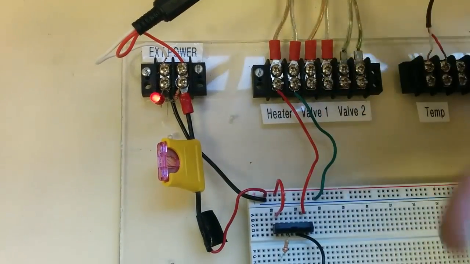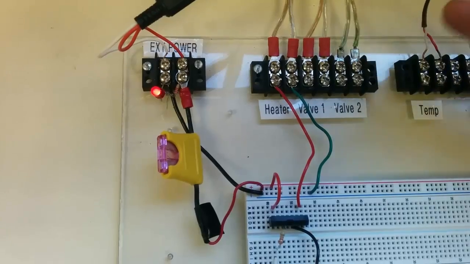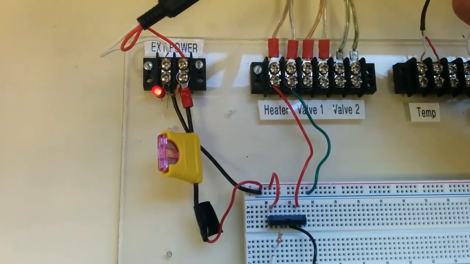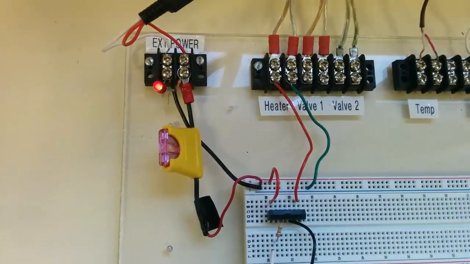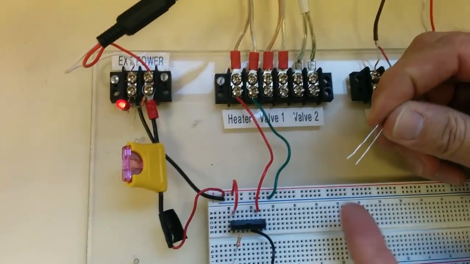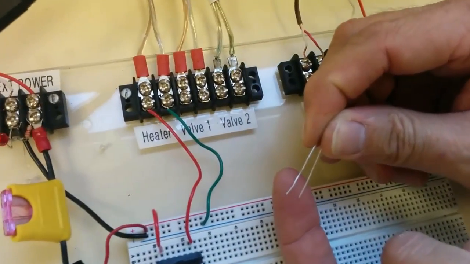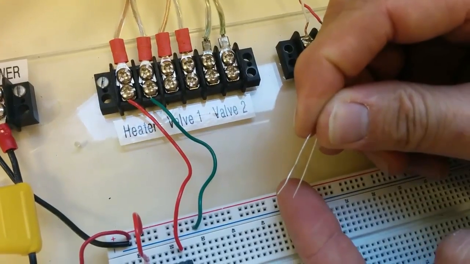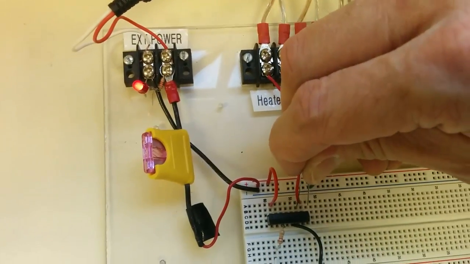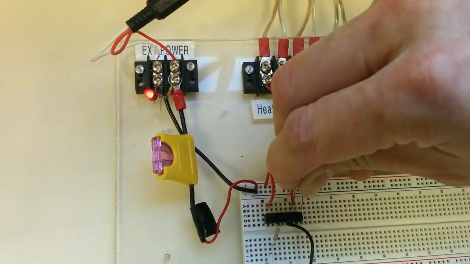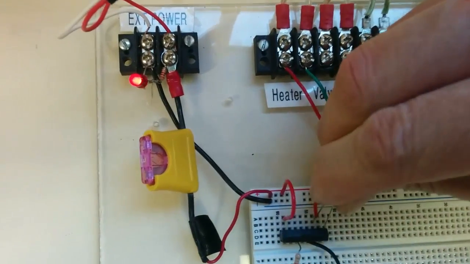So that'll work, but we can't really tell when it's on, because when the heater's on, you'd have to touch it to tell. So let's add the LED. The LED has one leg longer than the other. That's the positive leg, and that's the one that needs to go into the positive of the 12 volts on the switch side. We can just jumper it over to another column.